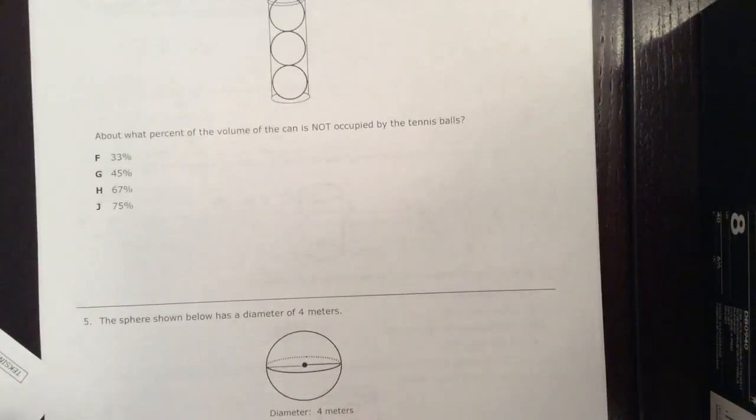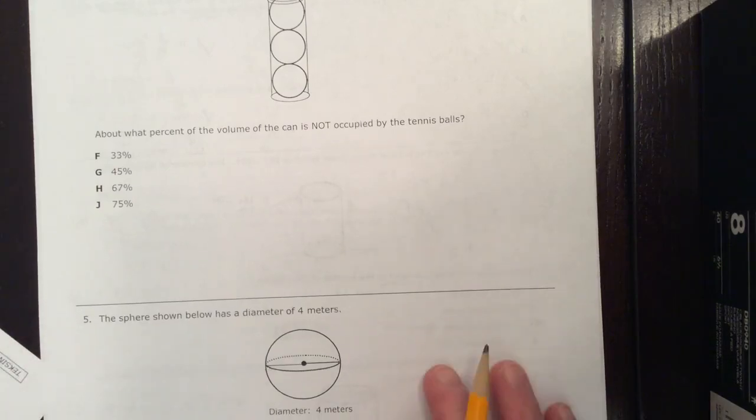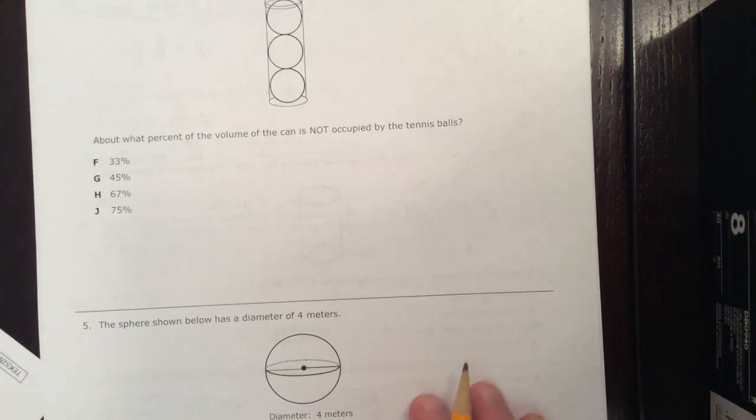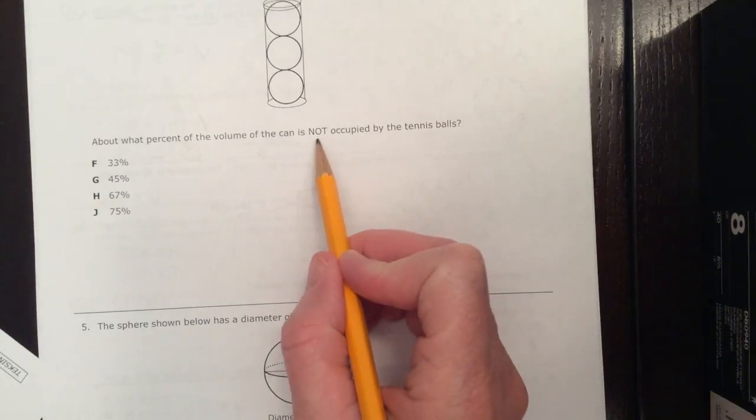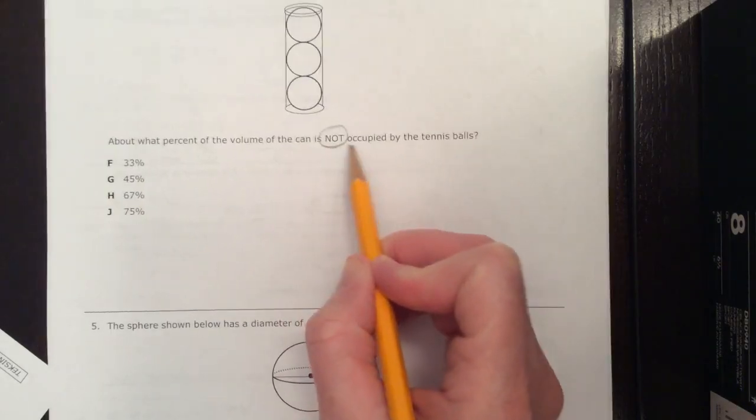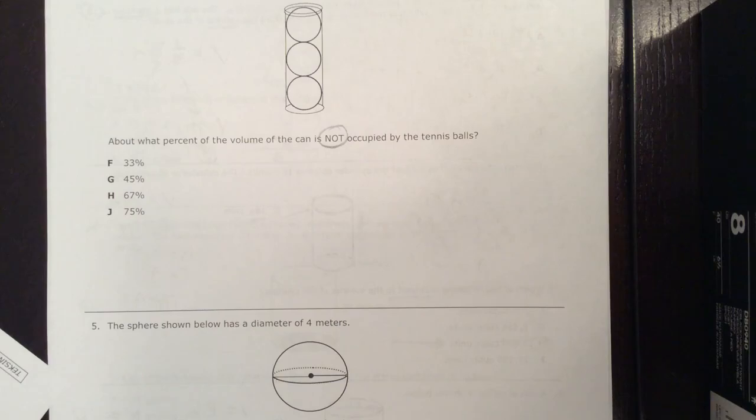Okay, let's look at the next one. Okay, you have another cylinder that can hold 3 tennis balls. The height of the stacked balls is 9 inches. What percent of the volume of the can is not, you have to circle not, okay, not occupied by the tennis balls?